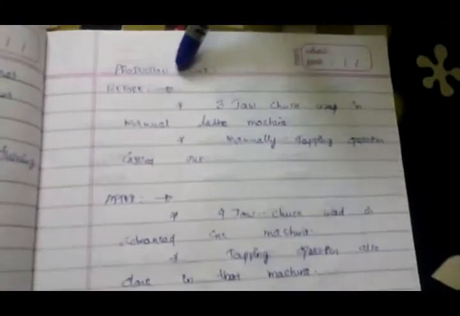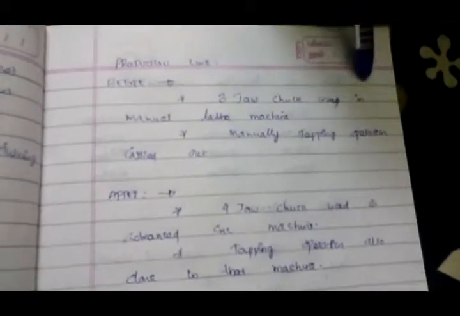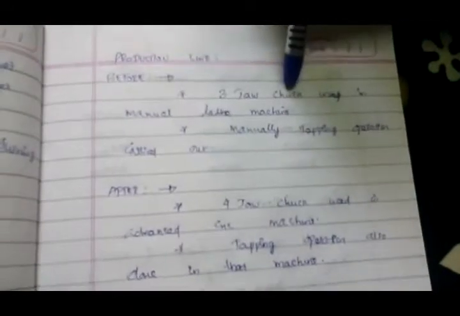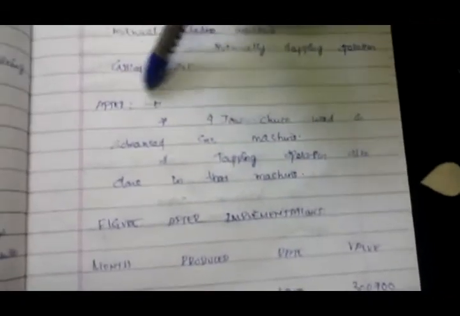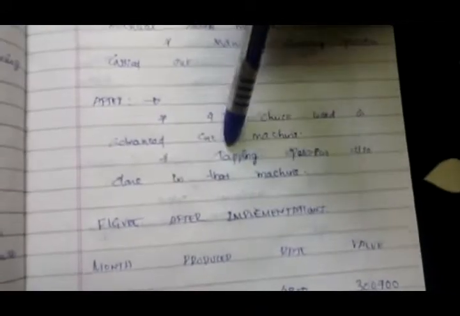Then I move to the production line. Before, we used a three jaw chuck in a manual lathe machine, and manual tapping operation was carried out. After, I used a four jaw chuck in an advanced CNC machine, and the tapping operation was done the same way. Comparing before and after, production is achieved much higher.